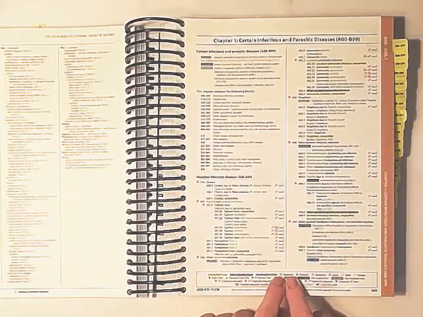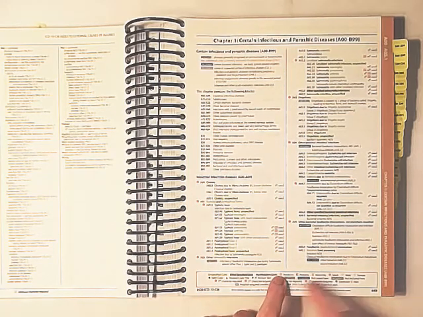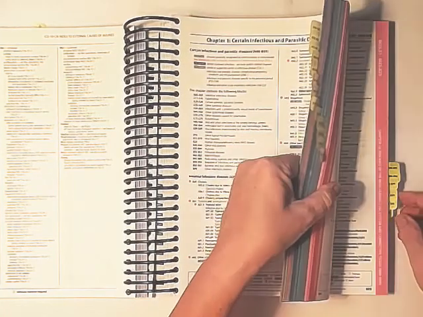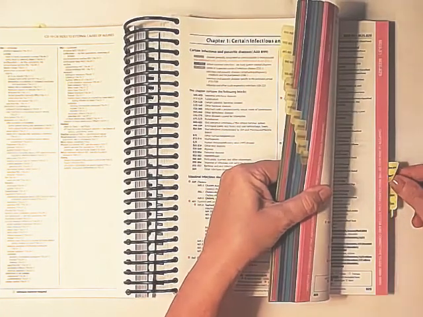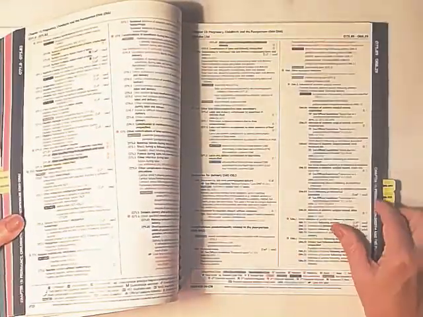Newborn. This is self-explanatory. Remember I was talking in the other video about the male and the female? If you see an N beside a code, that can only be used for a newborn. So let's go to our P section. Remember, P section is for our babies. So let's go to the P's. Very first page of the P's.